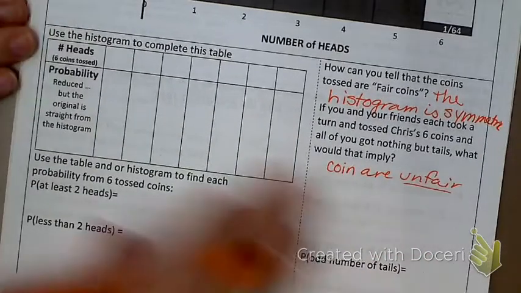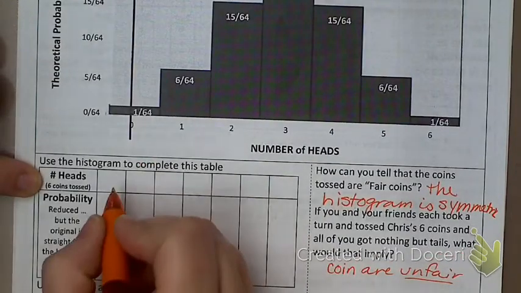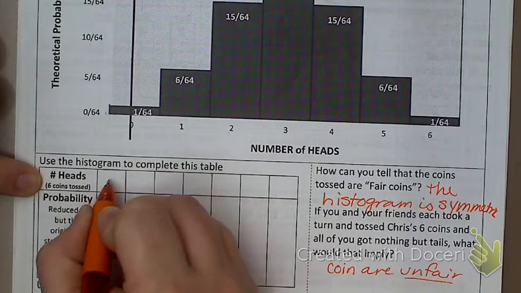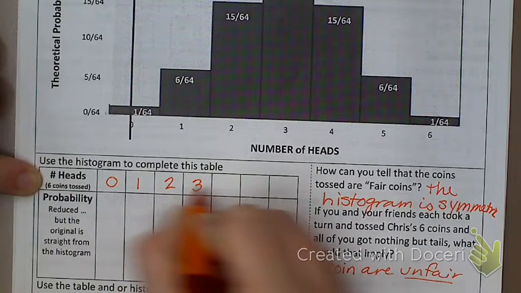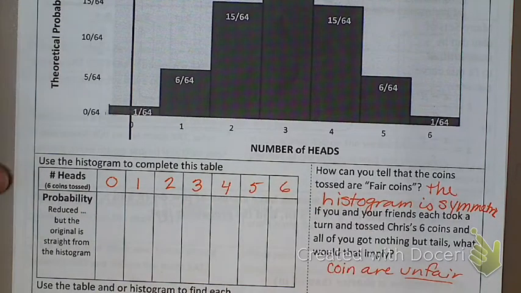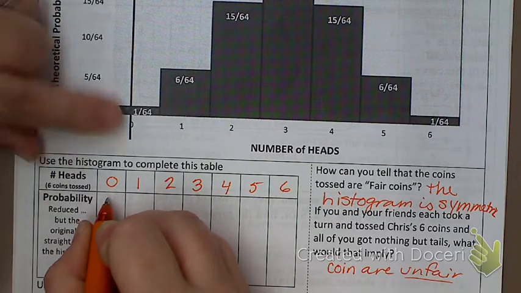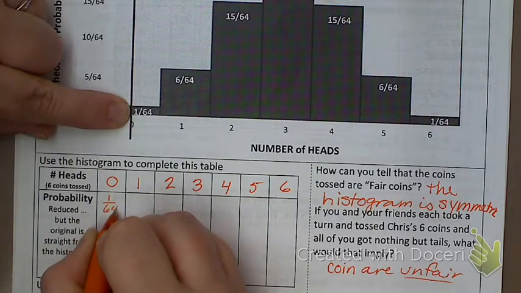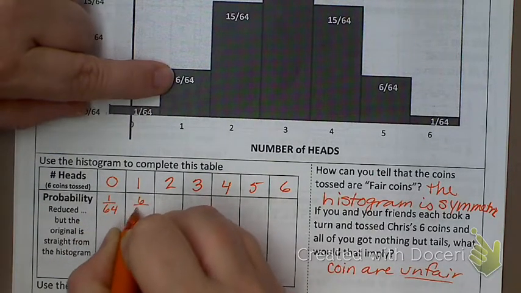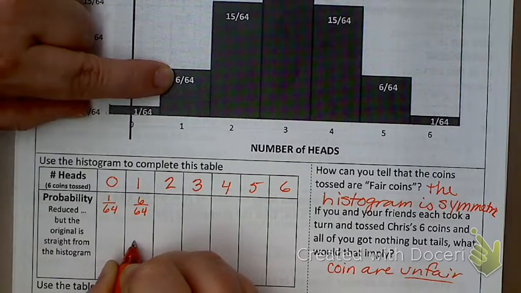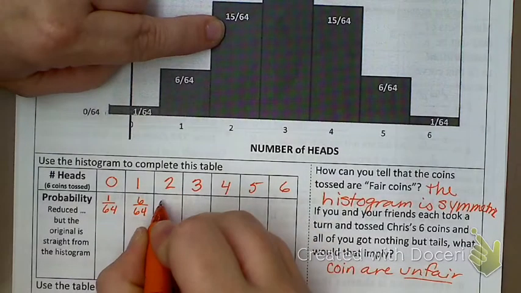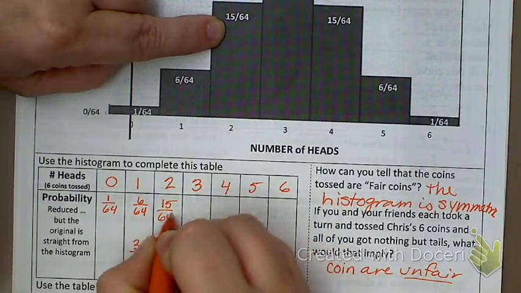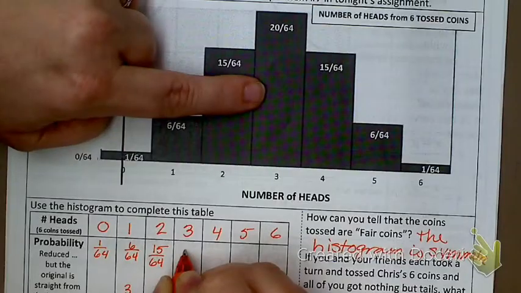Okay, so let's complete this table based on the histogram. The number of heads tossed when you have 6 coins. Well, you could toss 0 heads. You could toss 1, 2, 3, 4, 5, or all 6 of them could be heads. The probability of 0 is 1/64th, of 1 is 6/64ths, which actually reduces to 3/32. The 2 heads would be 15/64ths. 3 heads would be 20/64ths.